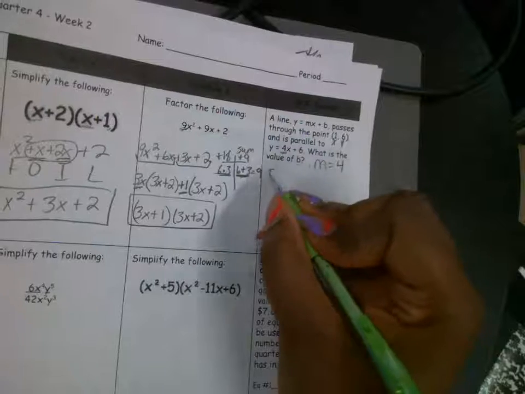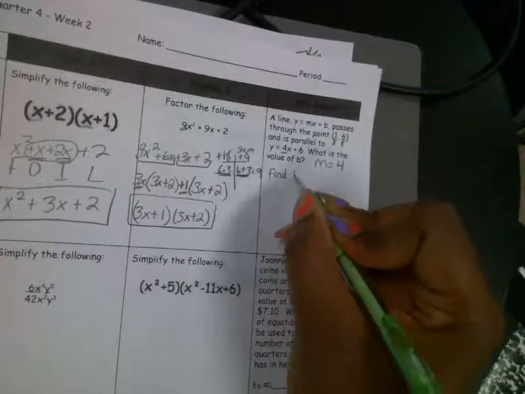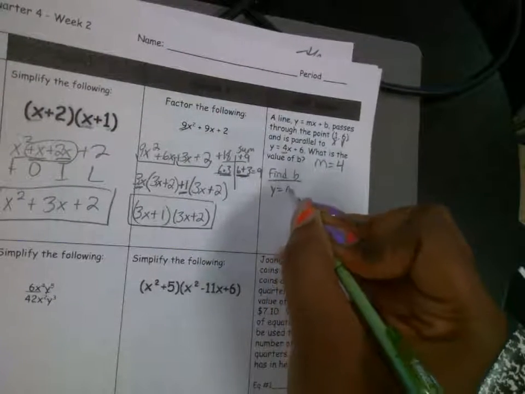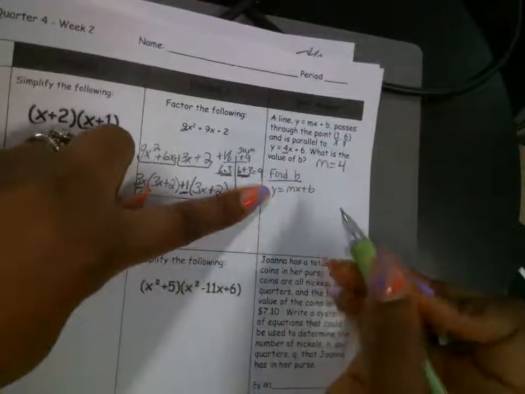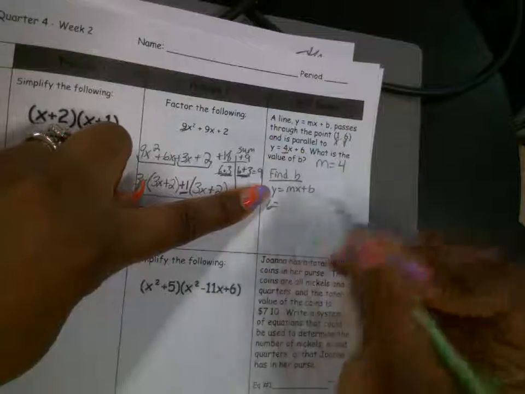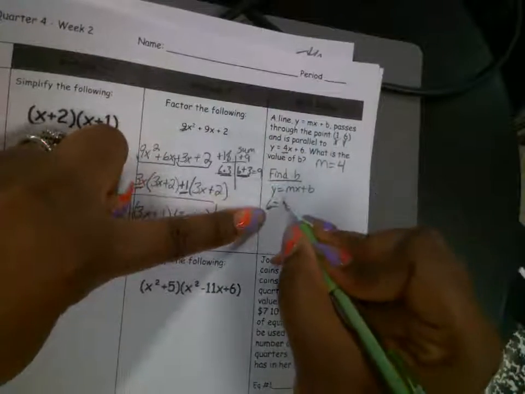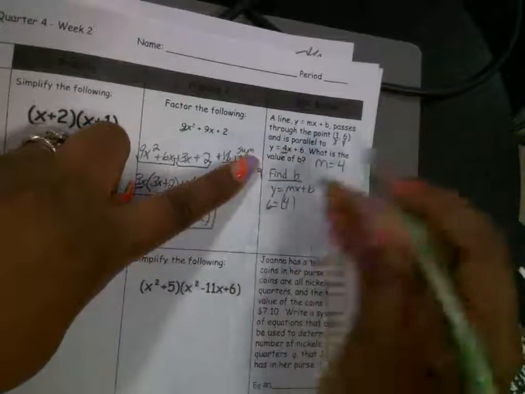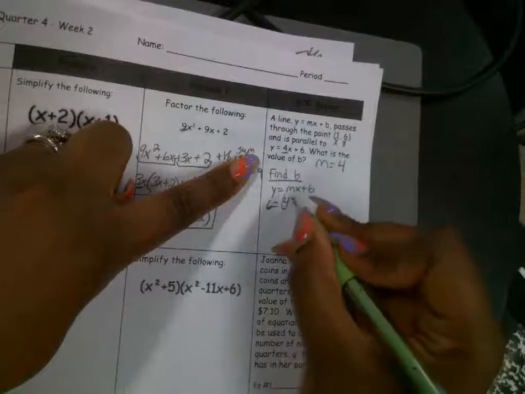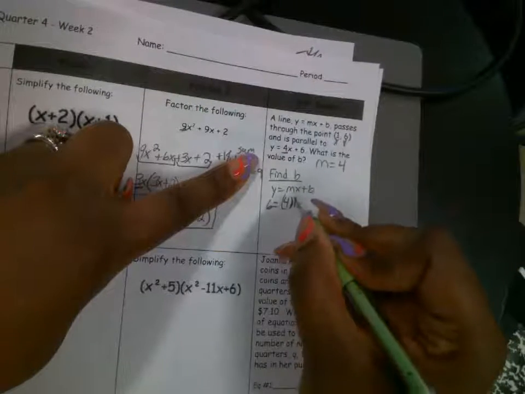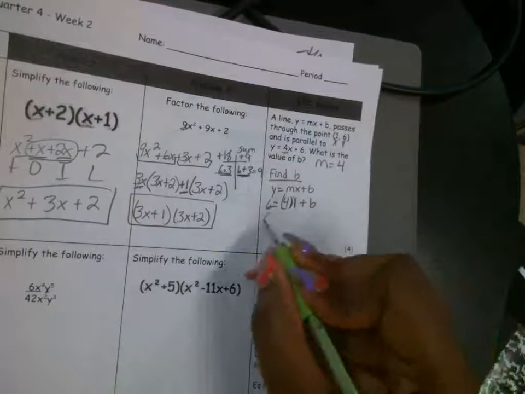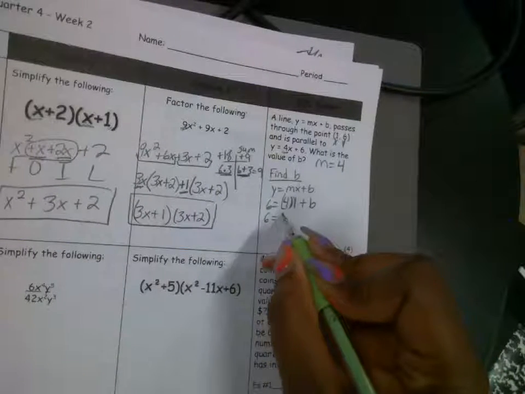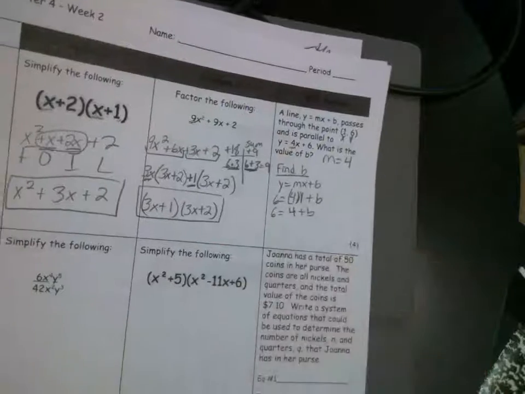So to find b, we're going to use y equals mx plus b and substitute the information that's given. What are we going to substitute for y? 6 is equal to what for m? 4 times what? 1. Let me close this parentheses. And then we've got plus b. Now we're solving for b. So that means 6 is equal to what here? 4 plus b. Now what do I do to get b by itself?